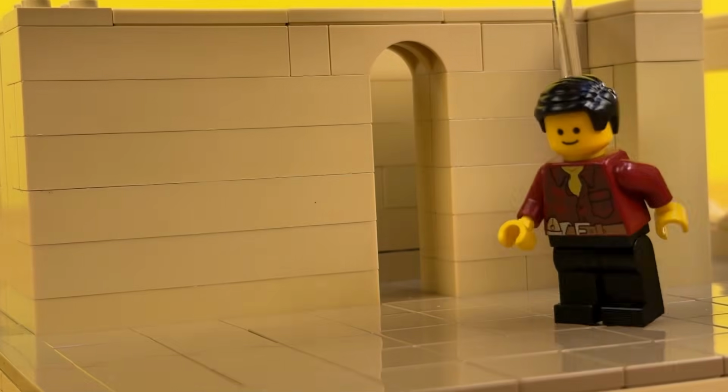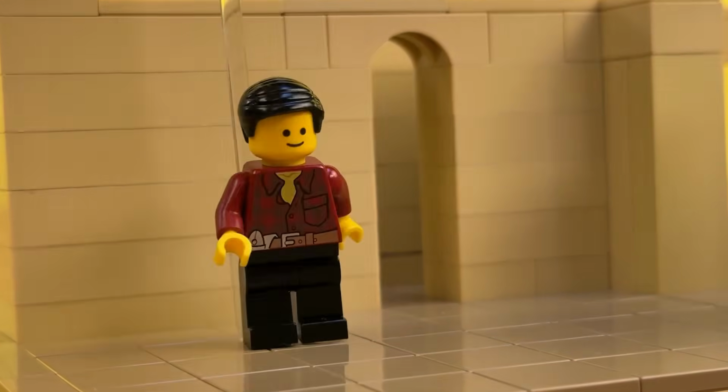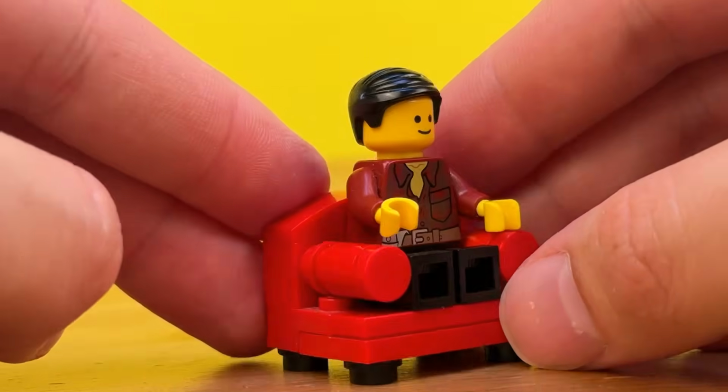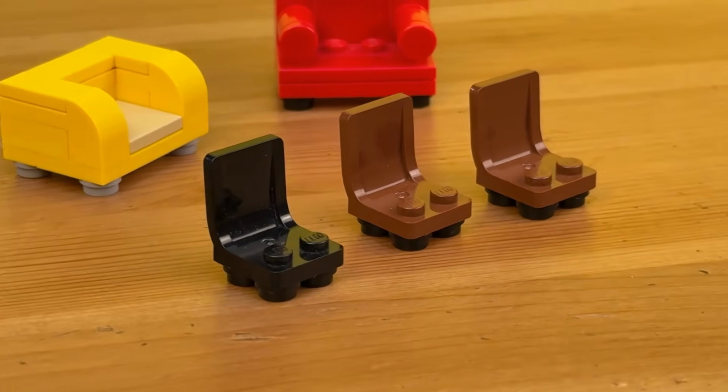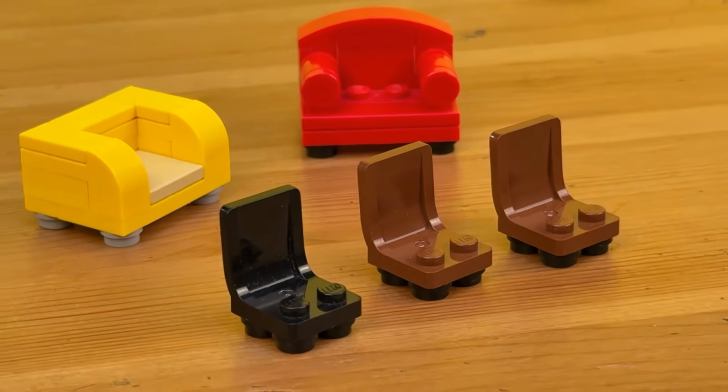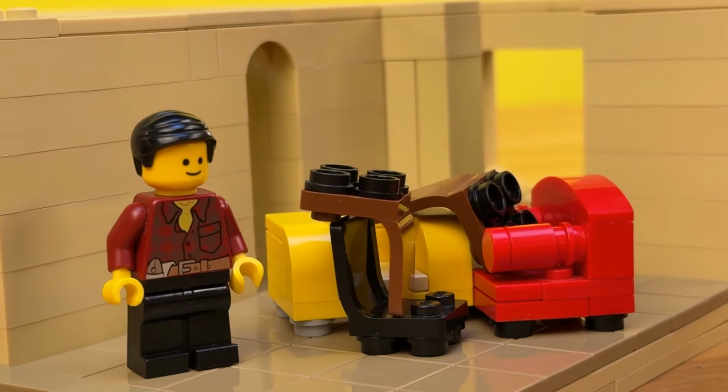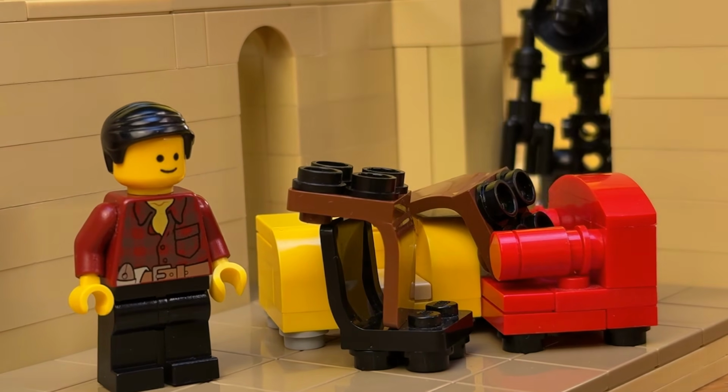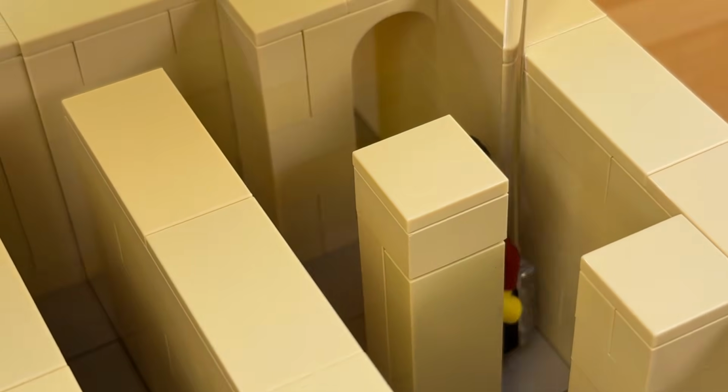In the main room in the movie, there was a huge pile of armchairs and chairs, so I'm making the first armchair, then the second, and 3 of the simplest chairs you can imagine. It turned out very similar. But wait, do you hear that? Someone's coming. Clark, run away through this maze, quickly.